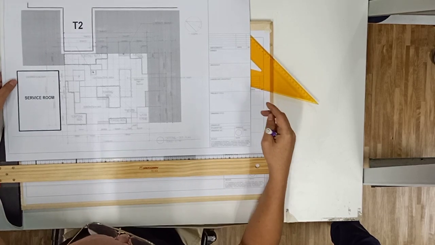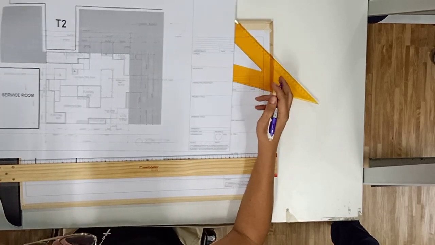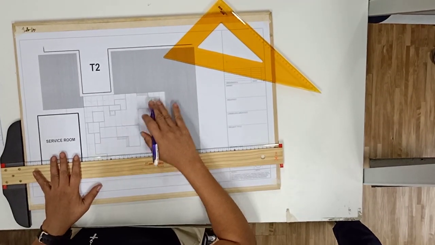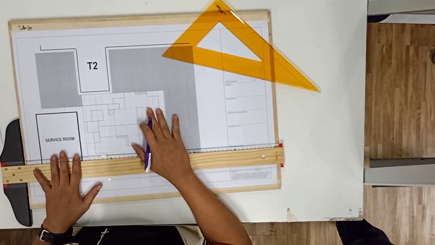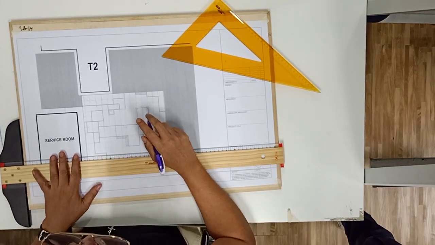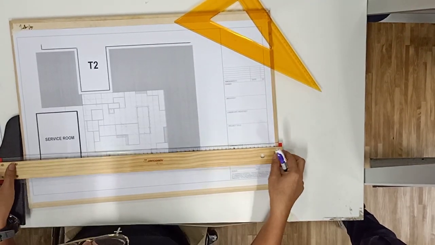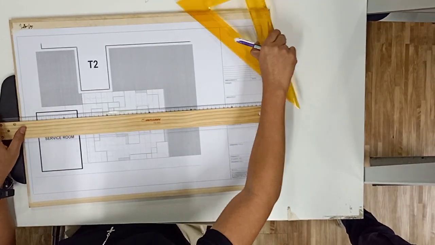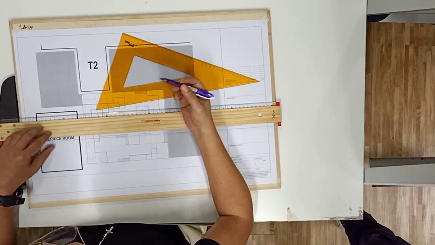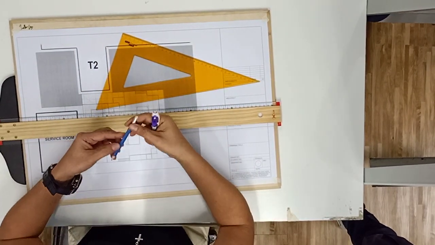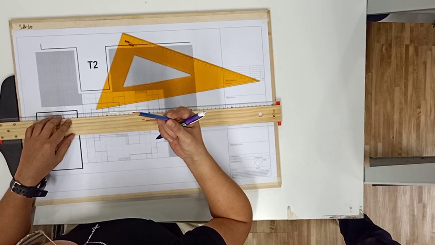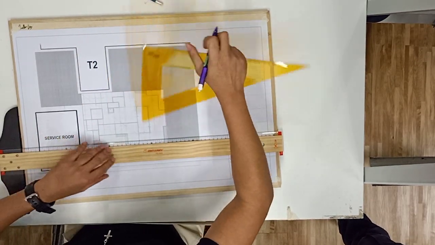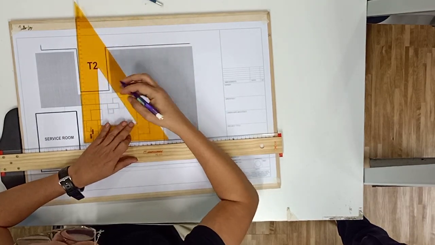Okay, so just trying to check. Now, aside from that, the materials you will be needing are your base plan, and not your presentation plan. Your base plan is the very first plan that you did. Then you must also have this board, the T-square, one set square, a mechanical pencil, and the pencil itself.